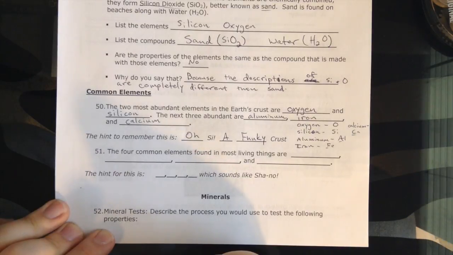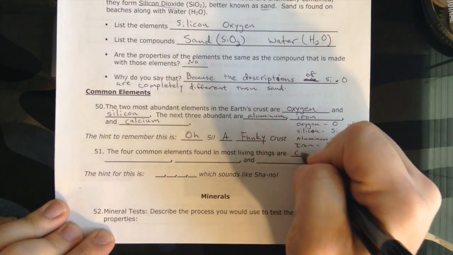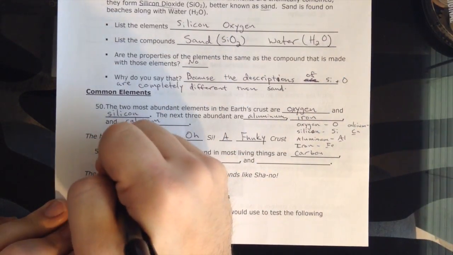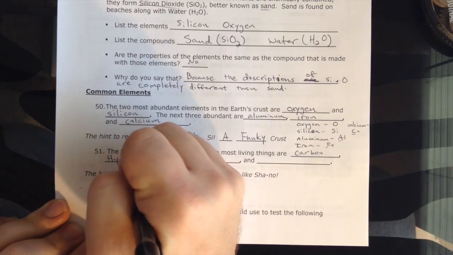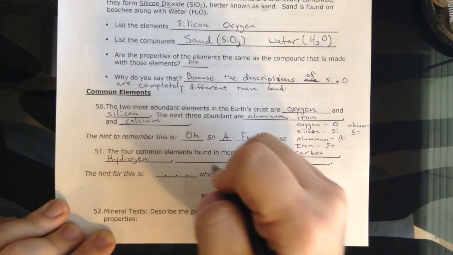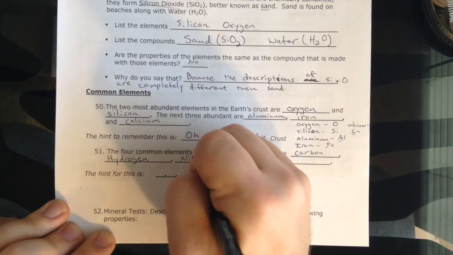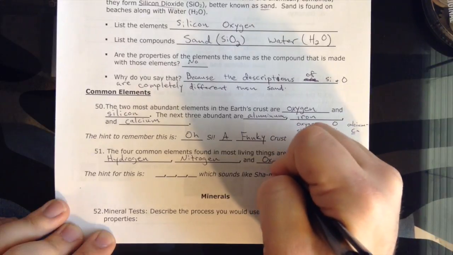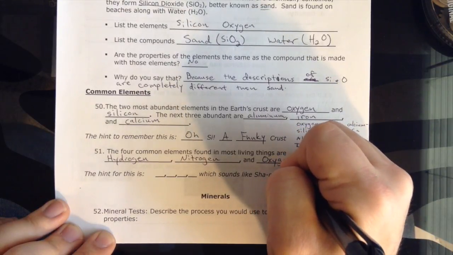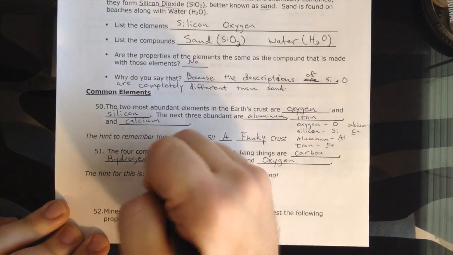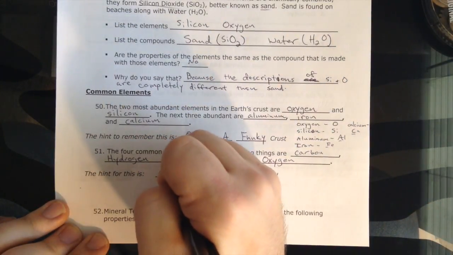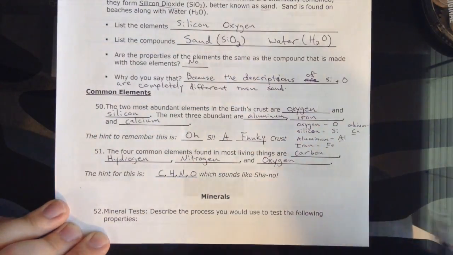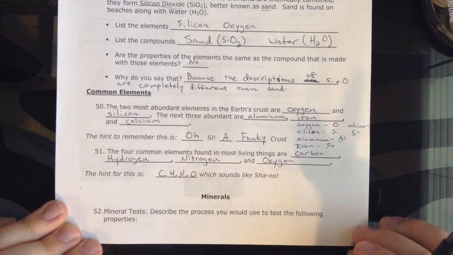And the 4 common elements found in most living things are carbon, hydrogen, nitrogen, and oxygen. And a hint for this is C-H-N-O, sounds like Chano. Chano. Might help you out a little bit.